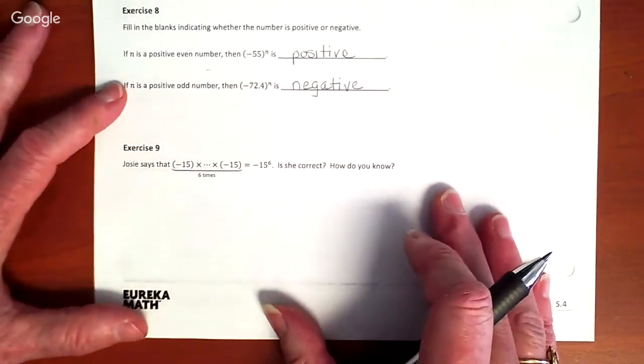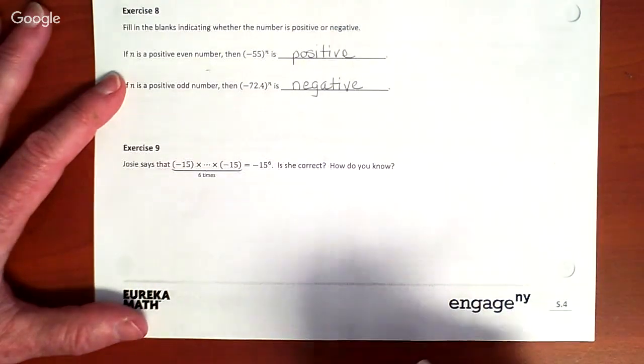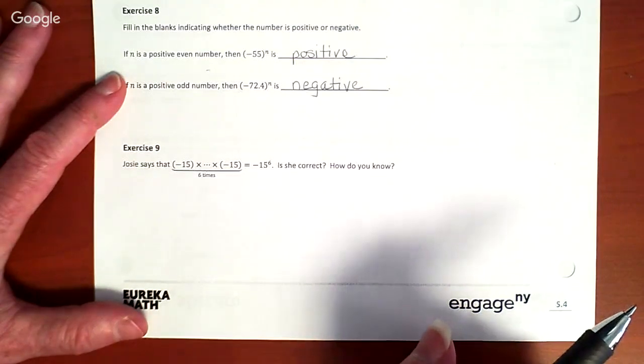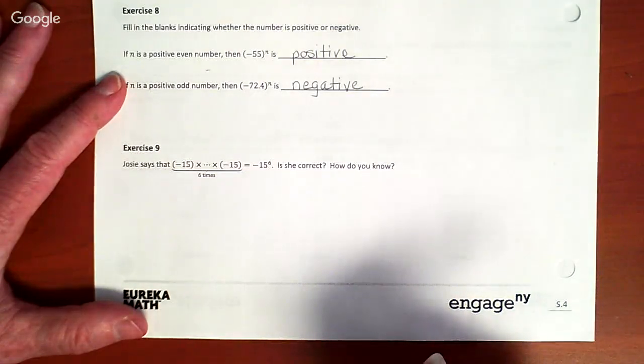Now, exercise 9 says, Josie says that negative 15 in parentheses times negative 15 in parentheses 6 times is negative 15 to the 6th power without parentheses. Is she correct? And how do you know?